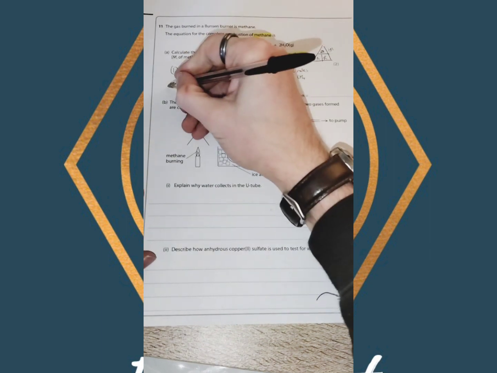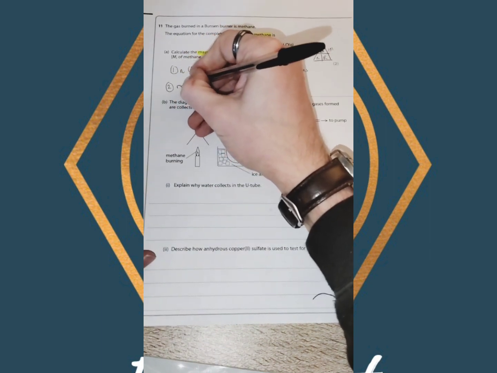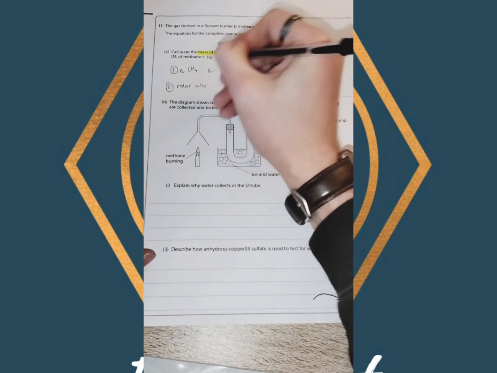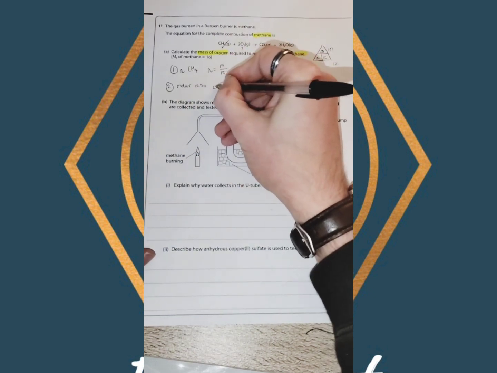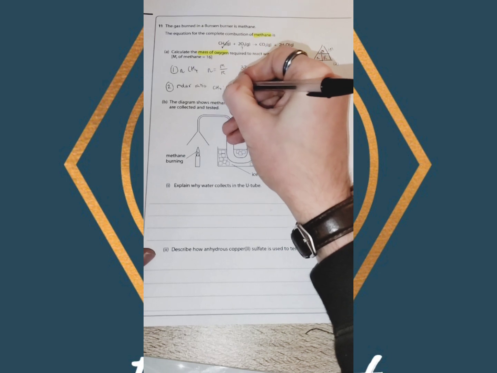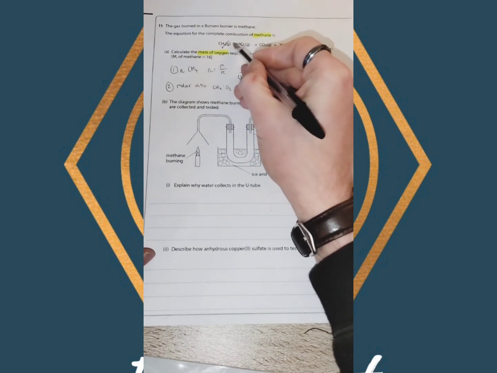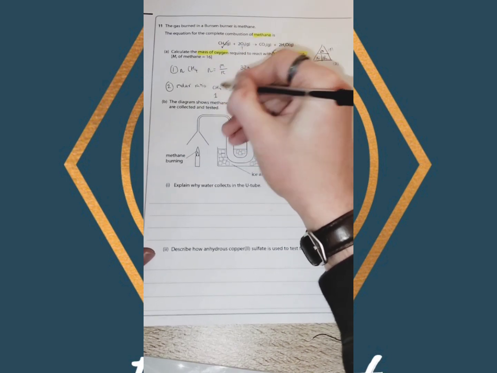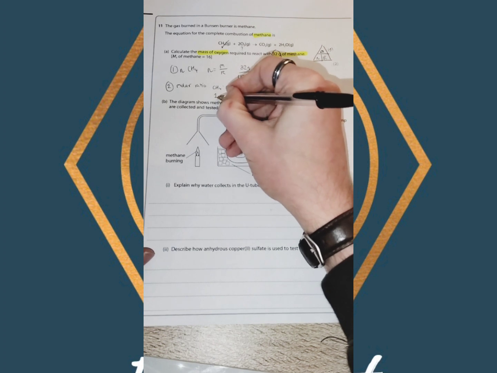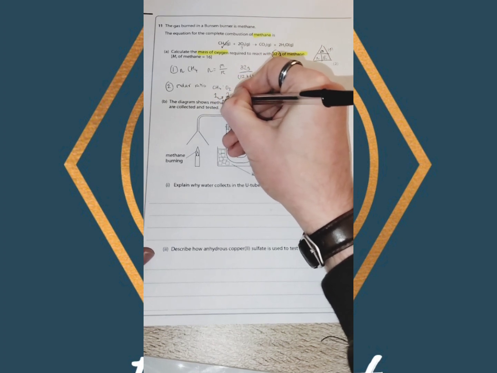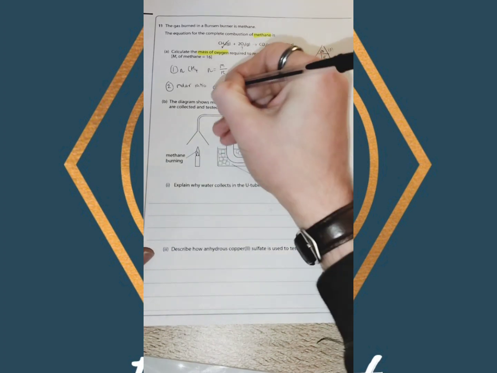Now, step two involves engaging with something called the molar ratio, the ratio of reacting moles in this equation. If we look at the equation, it seems to be implying that for methane to oxygen, there is a 1-to-2 ratio. For every 1 mole of methane reacting, it should react exactly with 2 moles worth of oxygen. So how do you get from 1 to 2? Well, you multiply by 2.